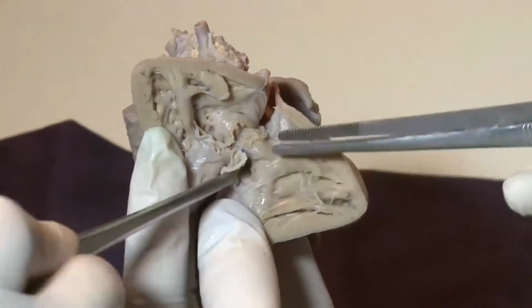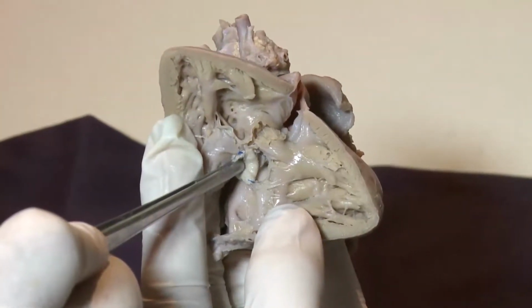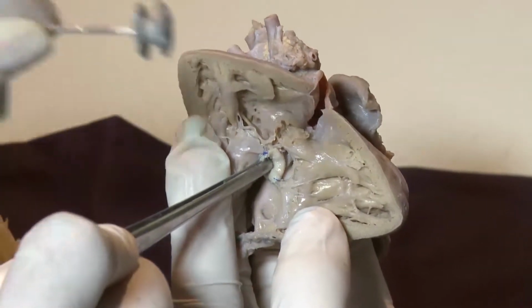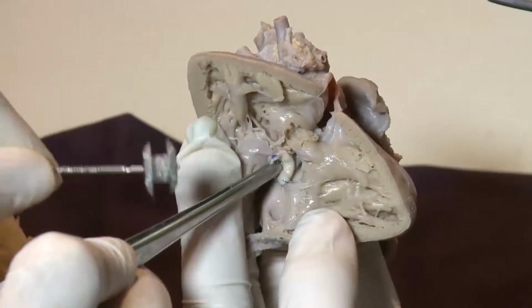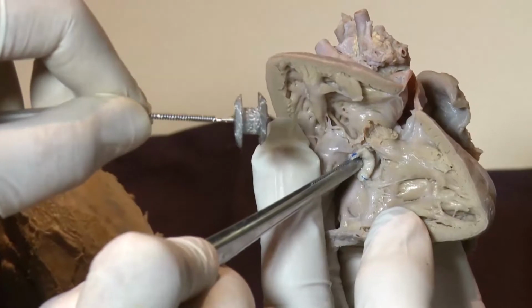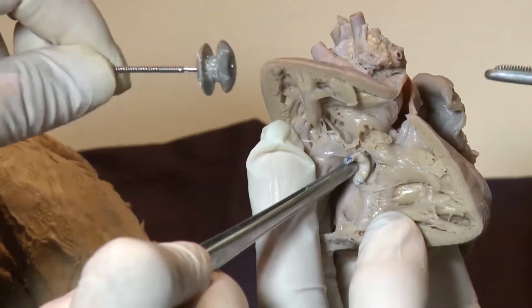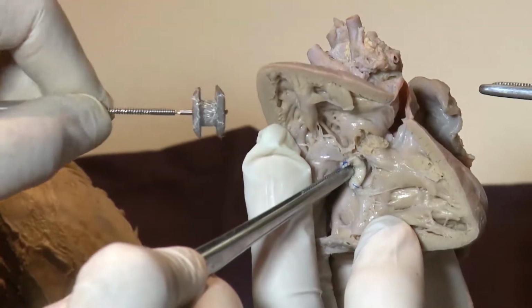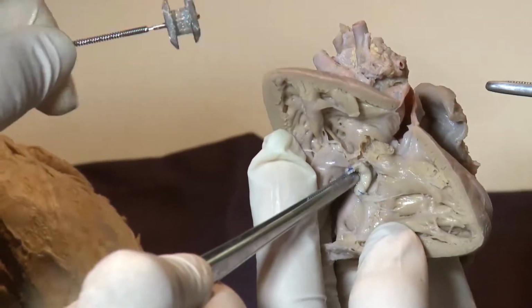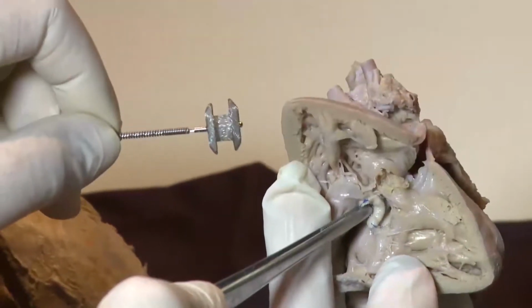So we are now closing this VSD by device instead of patch. This is a Cocoon device. This is similar to the AMPLATZER-1 and modified to close the perimembranous VSD to prevent the AV block. So it means it's softer and a little bit longer. Yeah, it's very soft.